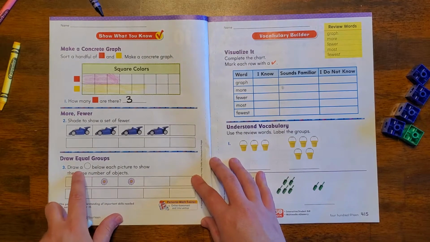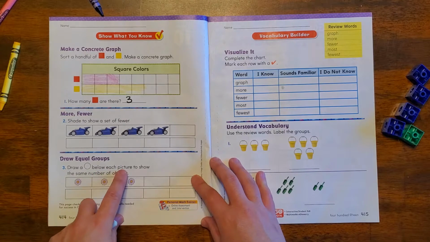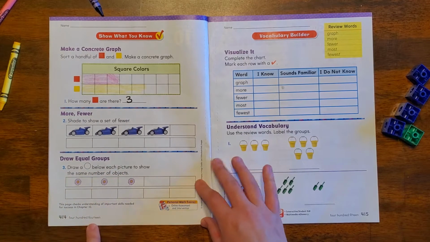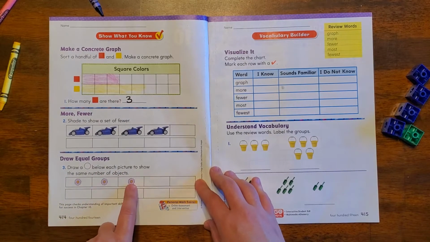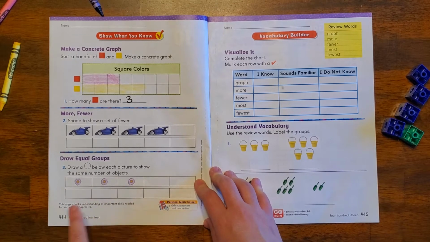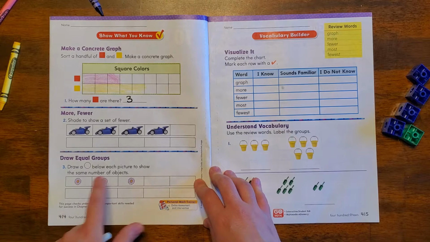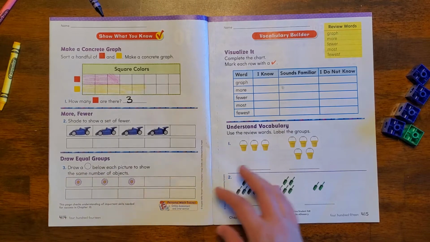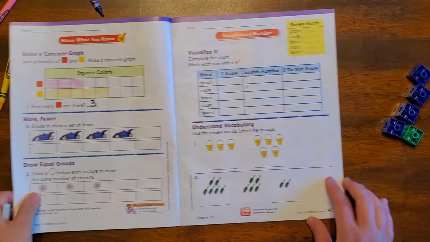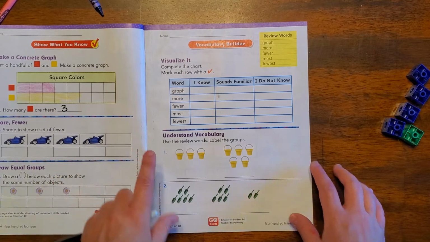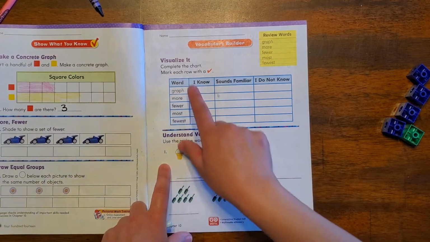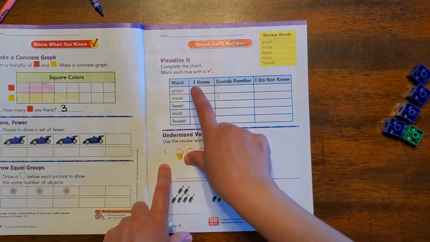Okay, it says draw a circle below each picture to show the same number of objects. So 1, 2, 3, there are 3 flowers. So you are going to have to draw a circle, or you can shade it, to show the same number of objects. Right, and over here, you're going to complete the chart, mark each with a check.